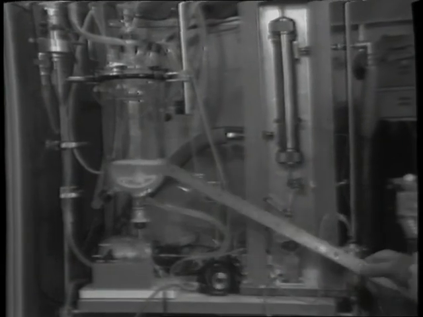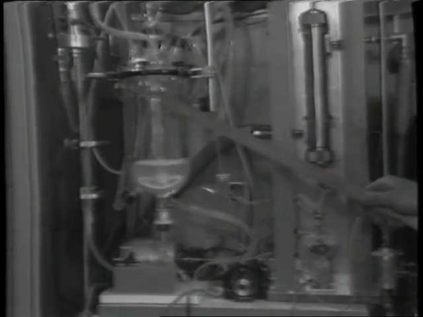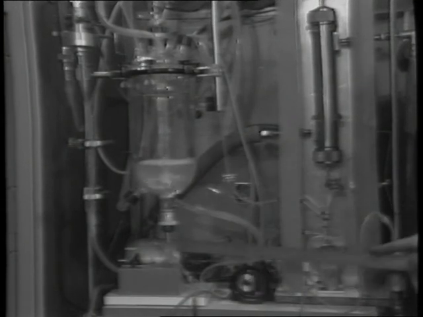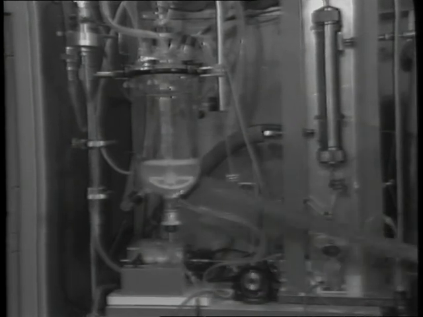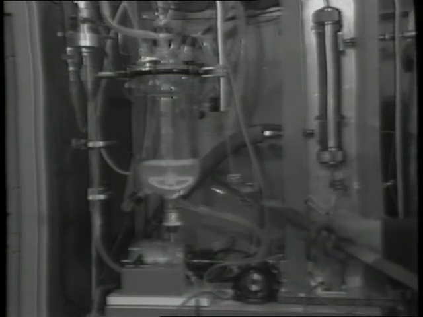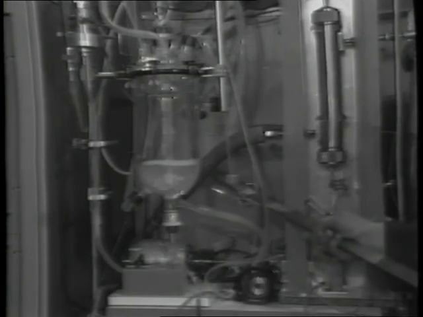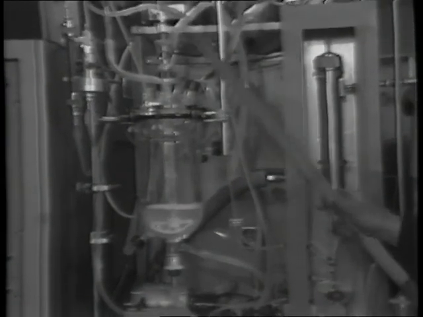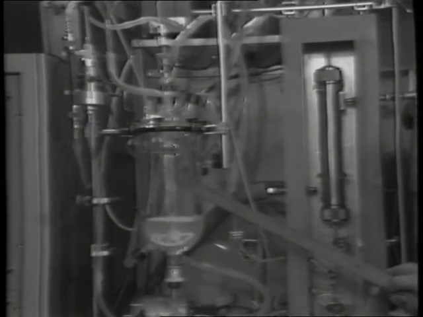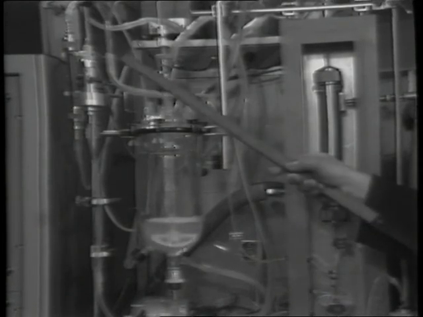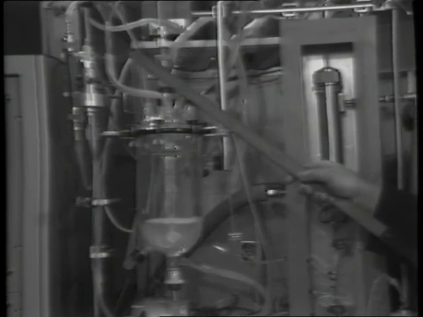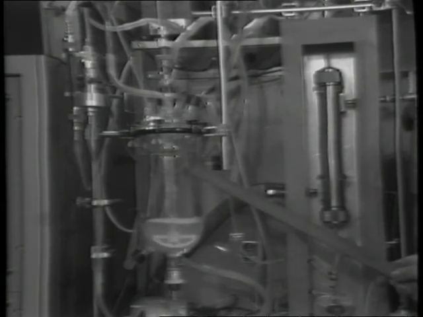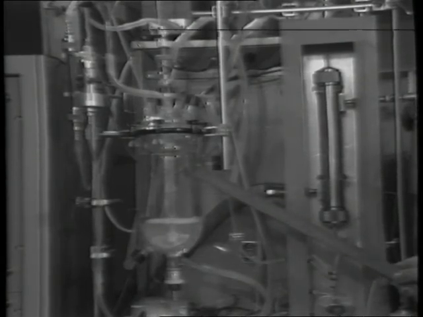The perfusate is prepared in this thermostatically controlled mixing chamber and is continuously circulated by the pump here through a refractometer which measures the glycerol concentration continuously and around through the piping back into the reservoir. A mixture of 5% CO2 and oxygen is also passed through the reservoir continuously to maintain a constant pH of 7.4.